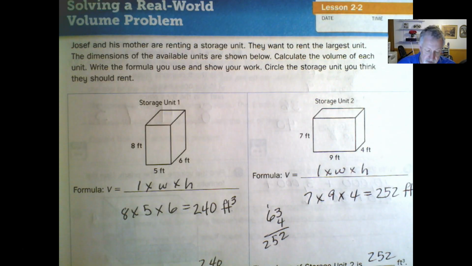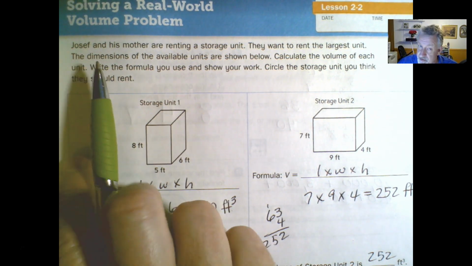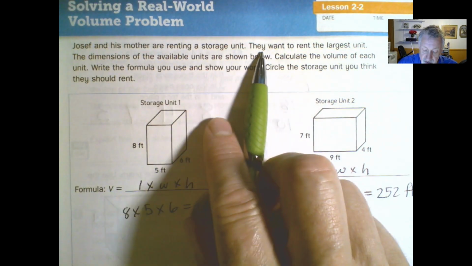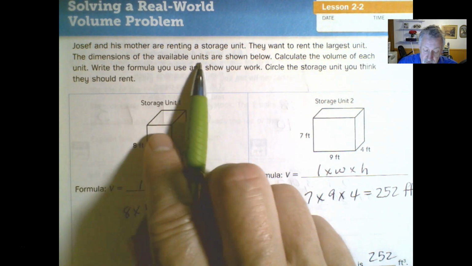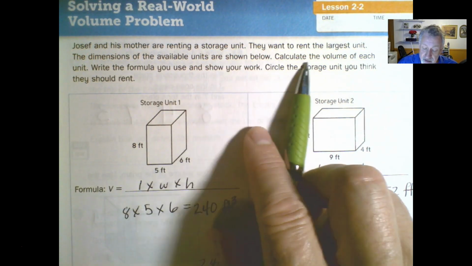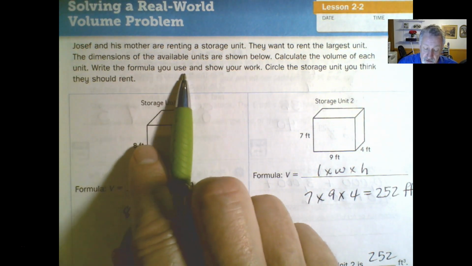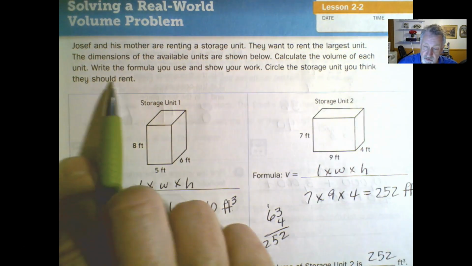Page 43. Solving a real-world volume problem. So a story problem, basically. Joseph and his mother are renting a storage unit. They want to rent the largest unit. The dimensions of the available units are shown below. Calculate the volume of each unit. Write the formula you use and show your work. Circle the storage unit you think they should rent.